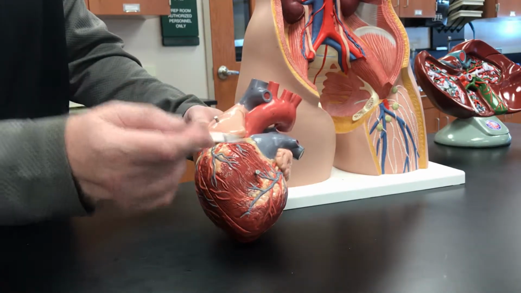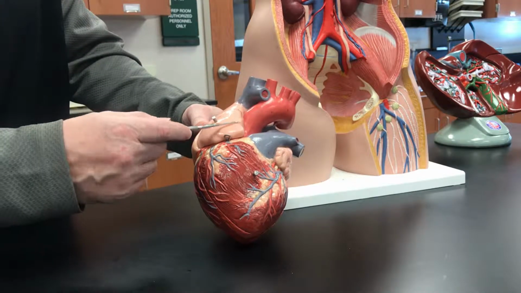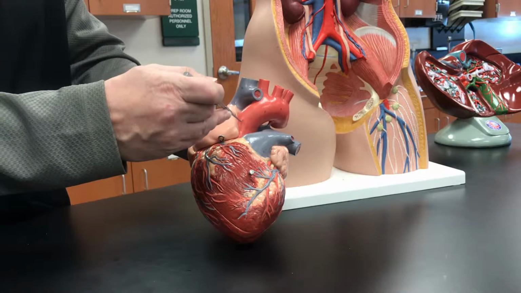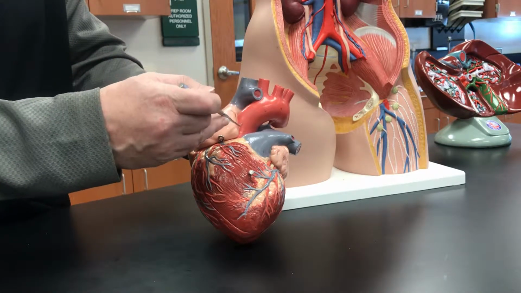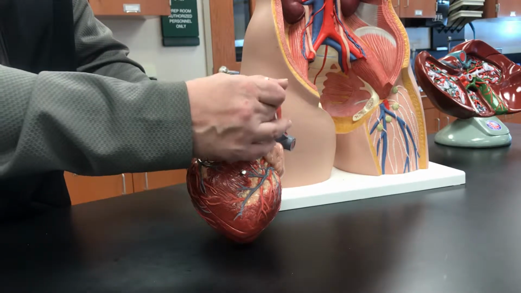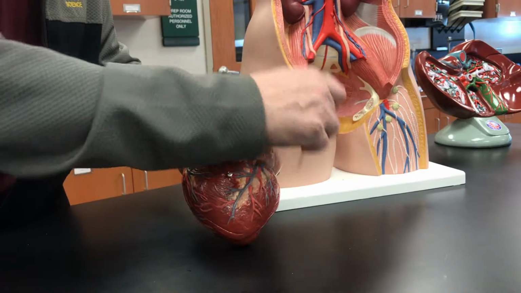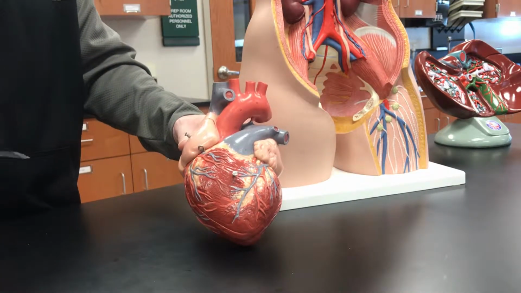Right. The left ventricle contracts, opens the aortic valve, and blood moves into the aorta. The part that's moving upward is called the ascending aorta. And then here it arches and it becomes the aortic arch. Good. And then it descends and goes down. And that's all the descending aorta.